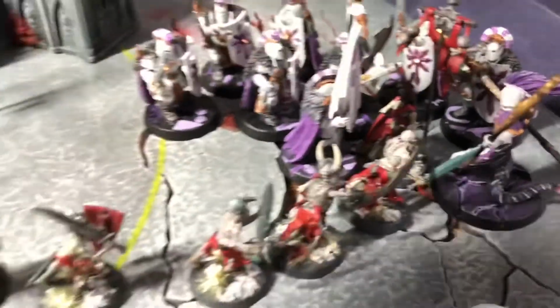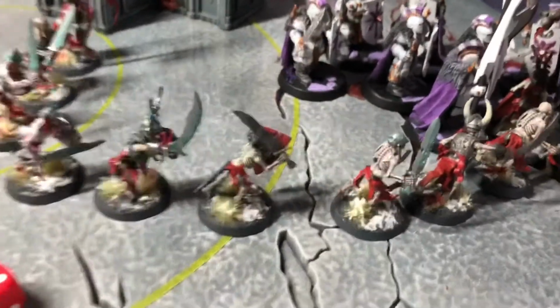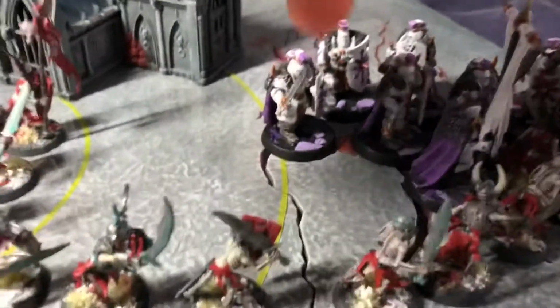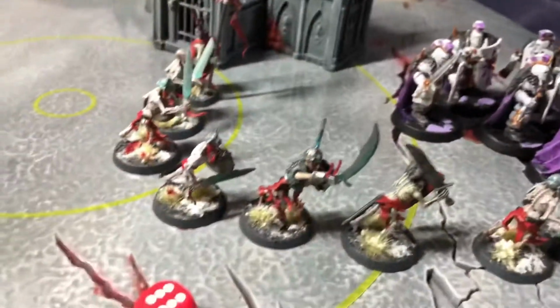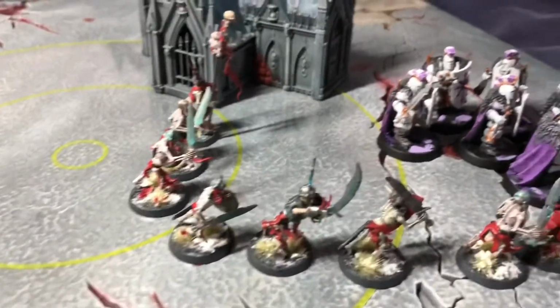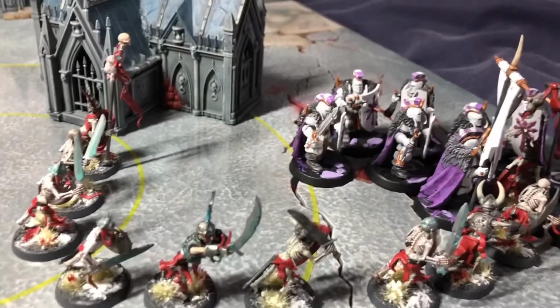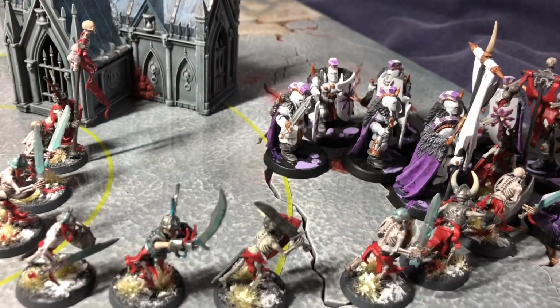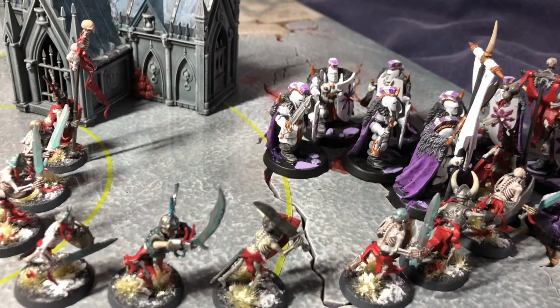So they can't exactly just pile in over there as easily as you can think. They can start piling over here probably now, but that's not where that objective marker is. So it is tricky for Slaves of Darkness to really try and get to that objective now.